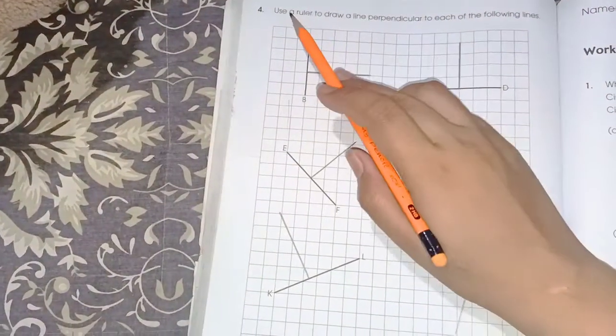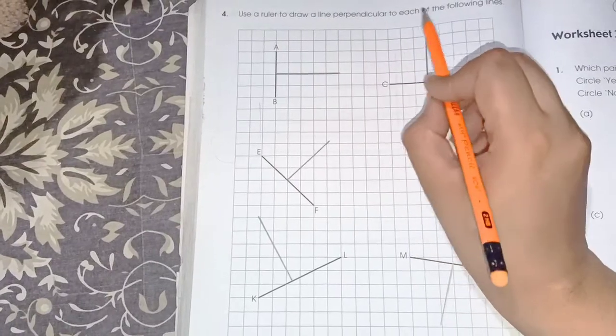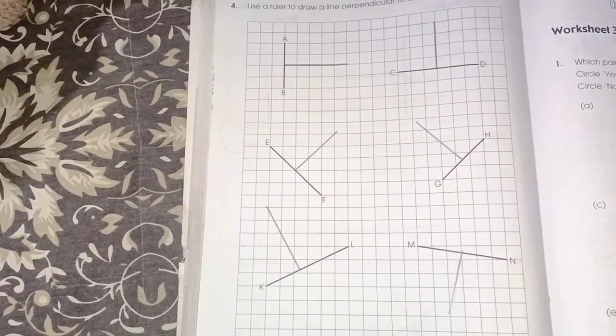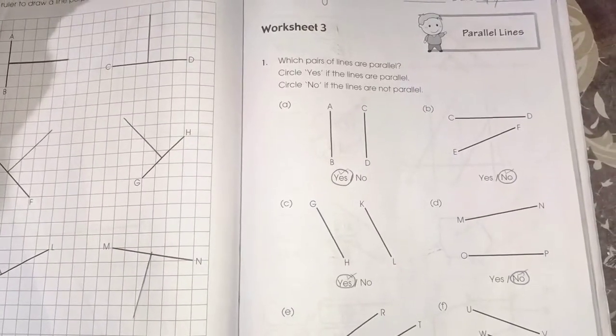Again, here we have to use a ruler to draw a line perpendicular to each of the following. So here we have drawn some perpendicular lines. Worksheet number 3, page number 113.